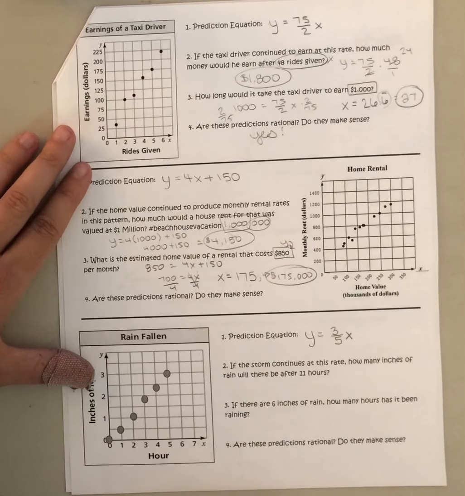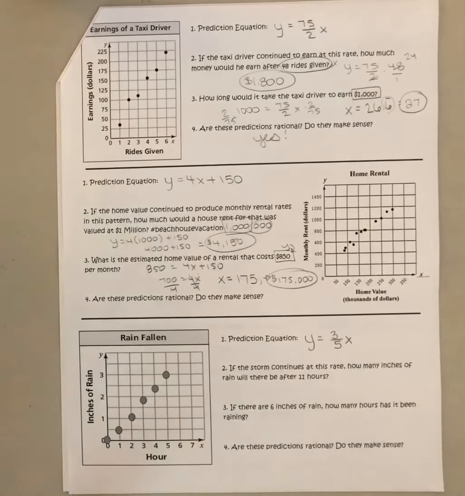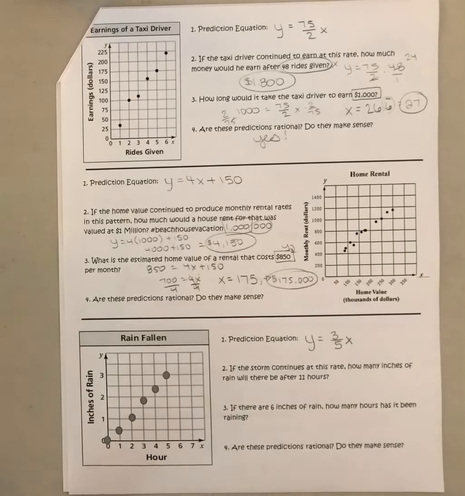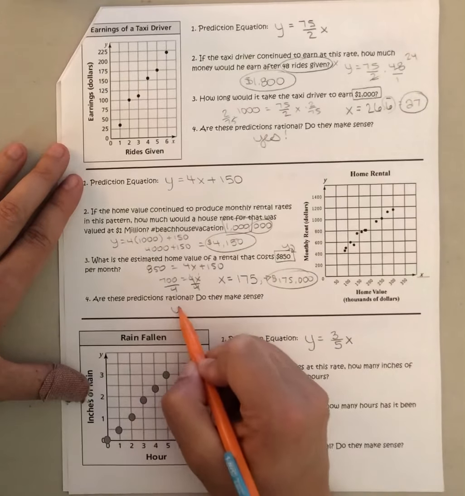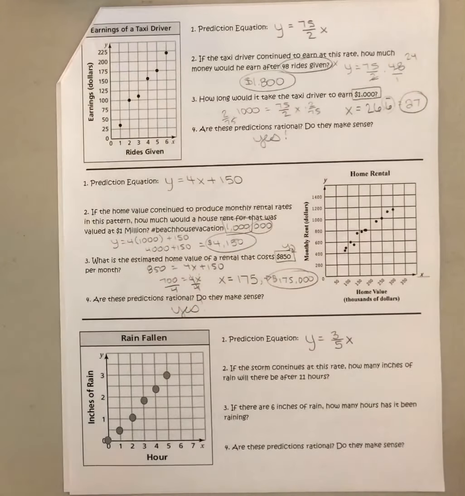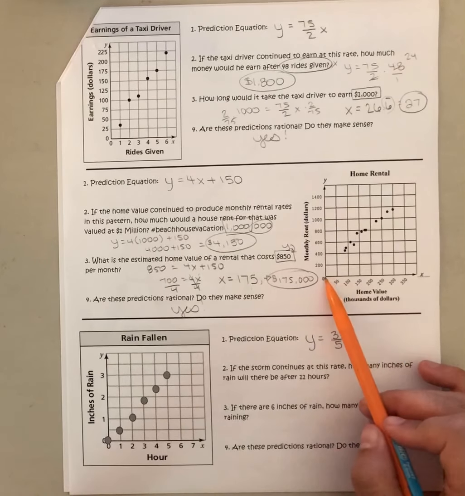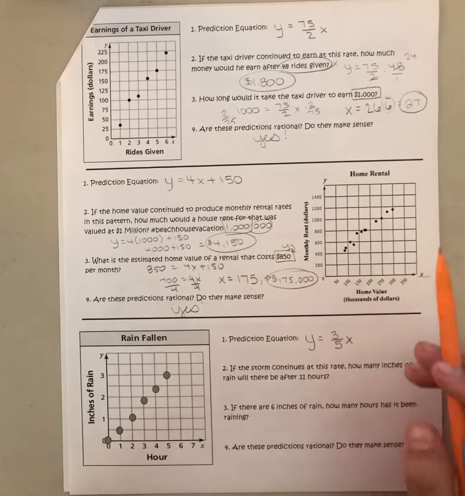So it says, are these predictions rational and do they make sense? I think it's pretty rational. I think as the home value continues to increase, the monthly rental rate will continue to increase. So I think that this is pretty legitimate. I'm sure there's some outliers here and there, but for the most part, I think it's a decent model. The only one that doesn't make sense is a home value worth $0 would rent for $150. But, you know, otherwise it's accurate.